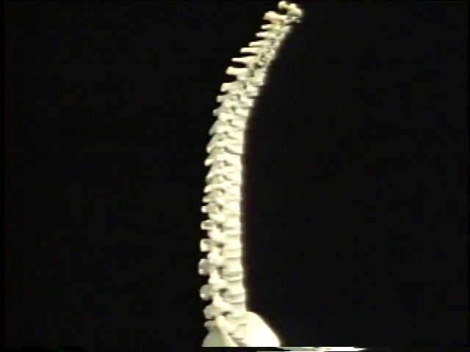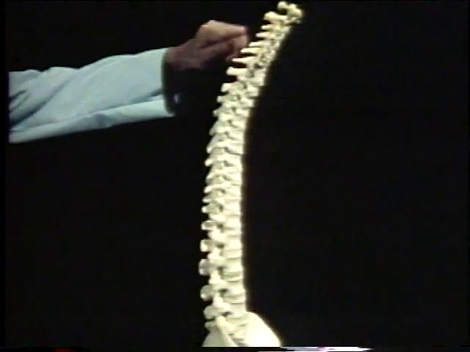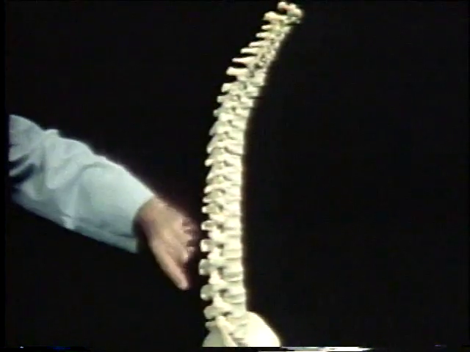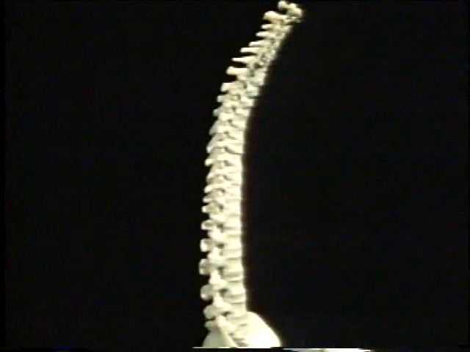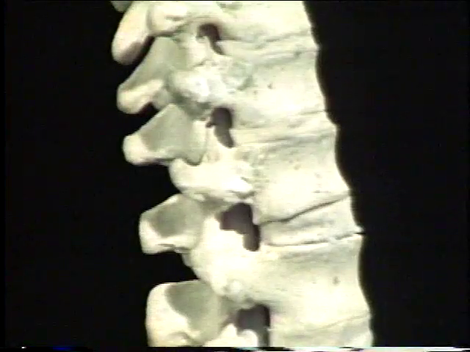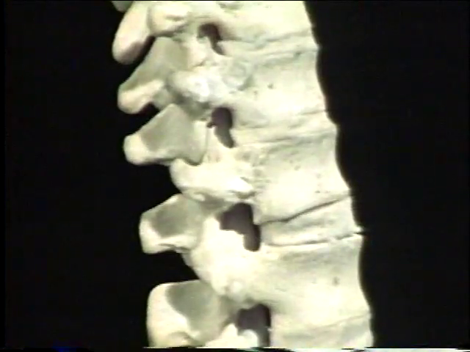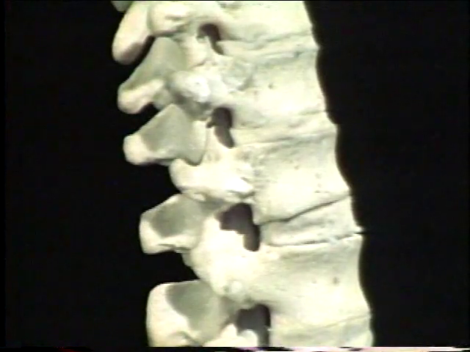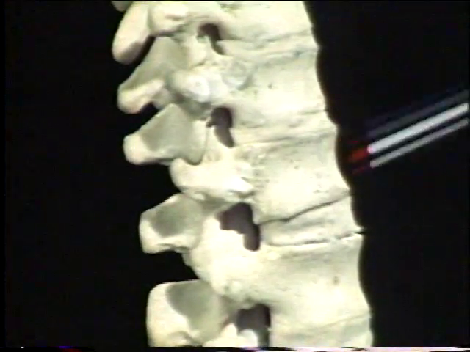In old age, these secondary curves, which give the sinusoid shape of the adult column, tend to be lost, giving a bowed posture. Physiological, pathological, or congenital modifications may occur via changes in the vertebral bodies or discs.